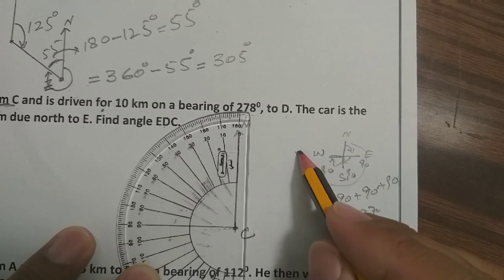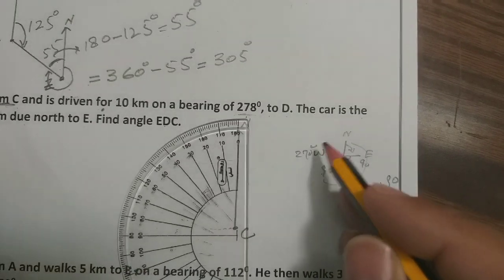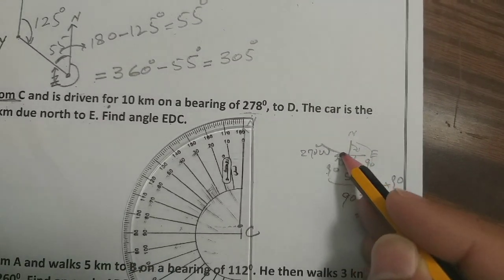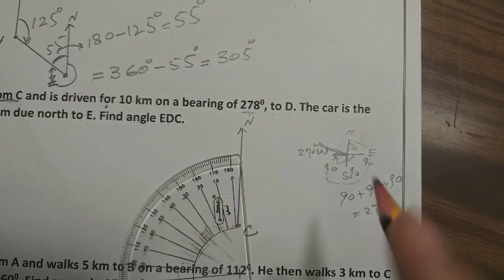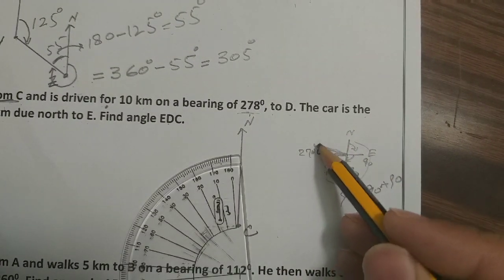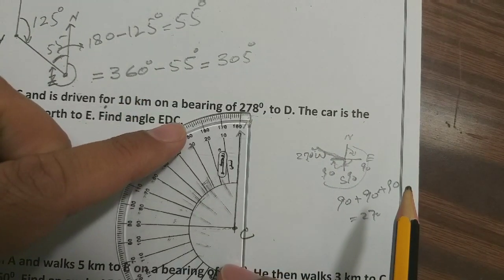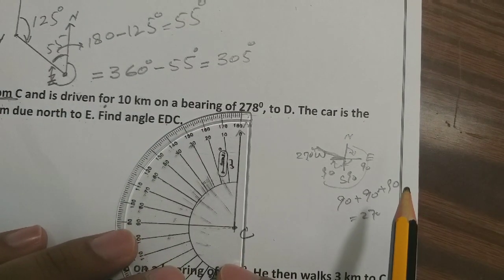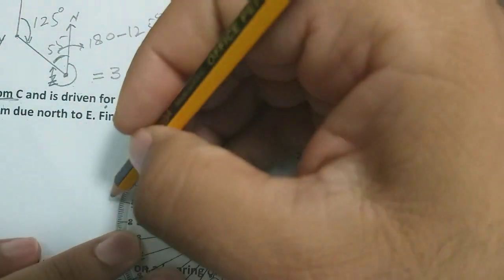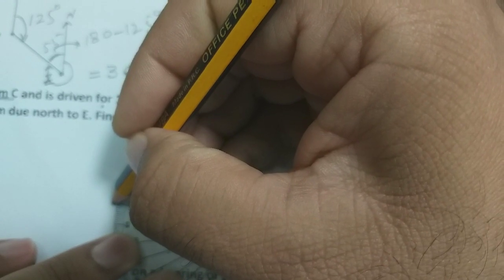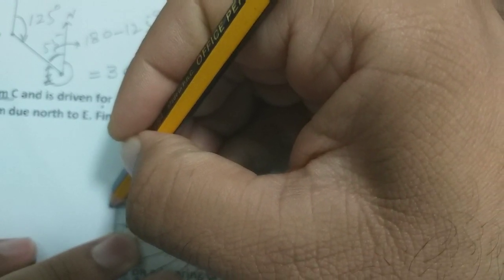So this is 270. It is just a little bit above 270, somewhere here. How many degrees do we add to 270 to get 278? It's 8 degrees. So if we add 8 degrees here, approximately this is 280, so approximately here.